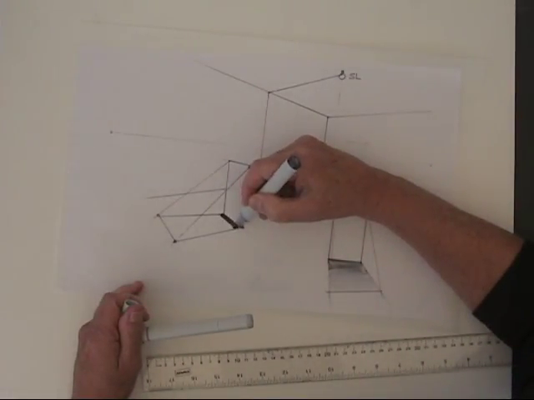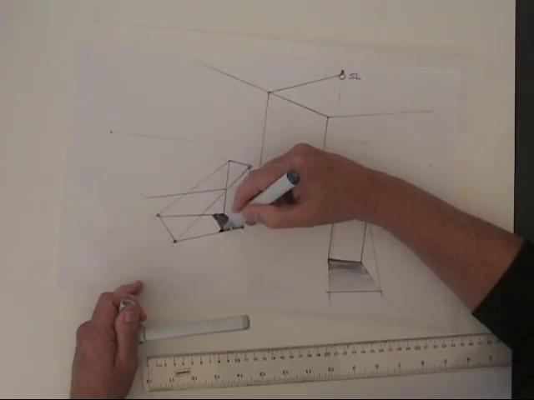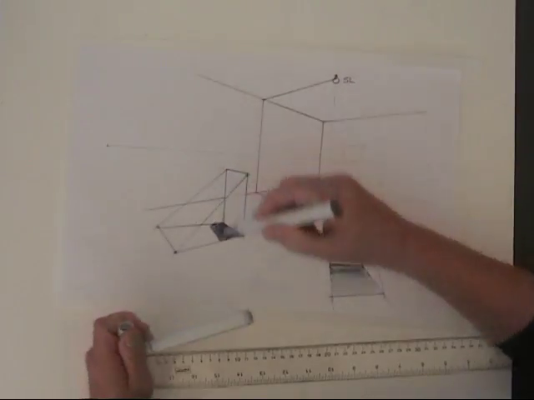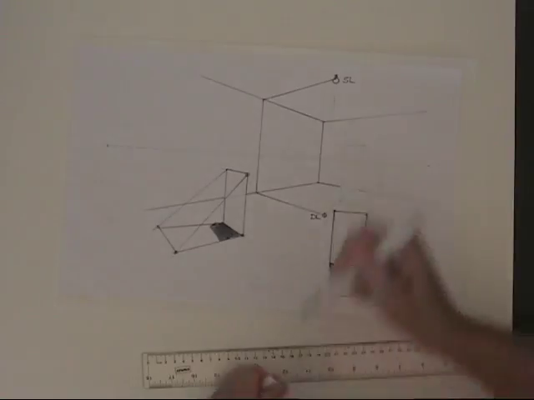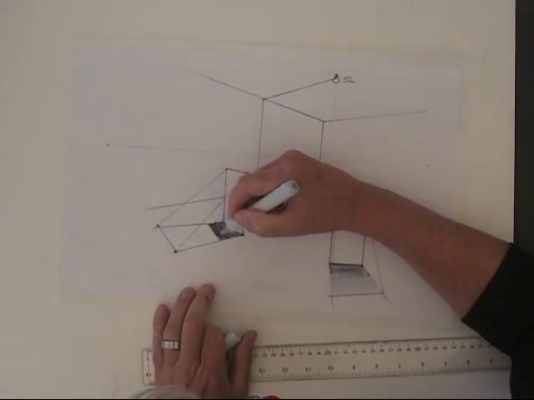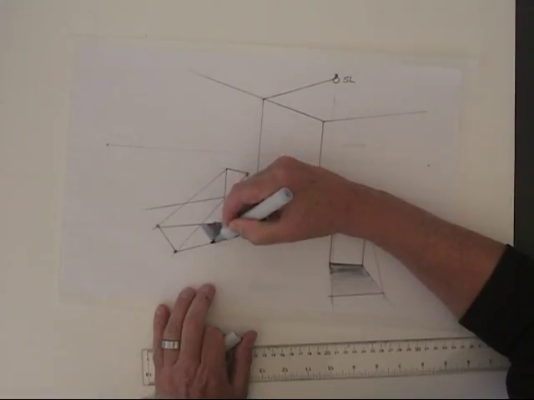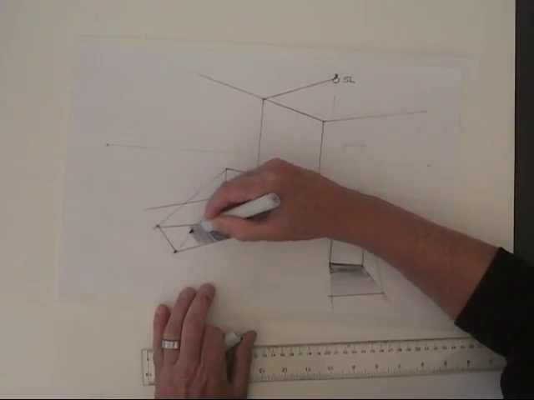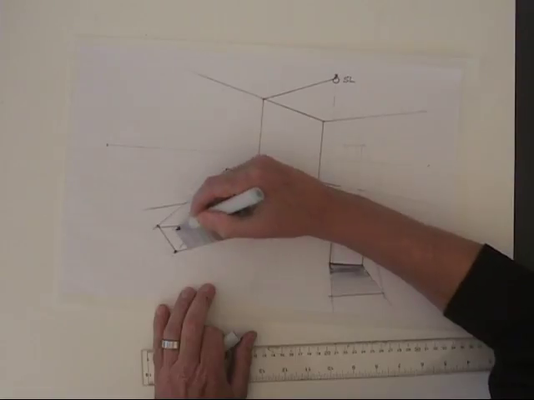I have one other object that I roughed out, but I don't really see any need that we have to plot the shadow for that object. Come back into the shadow, bring my marker line forward, gradating it to a lighter color as it gets further away.